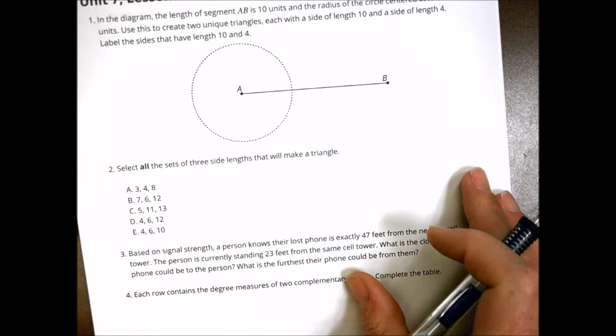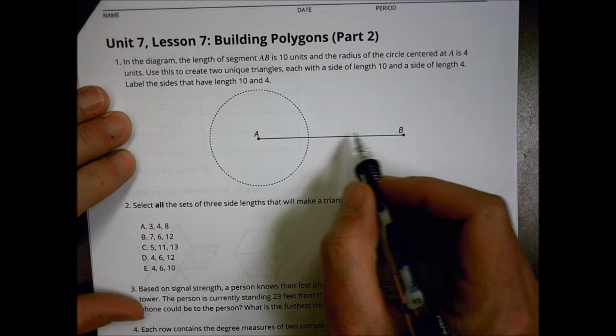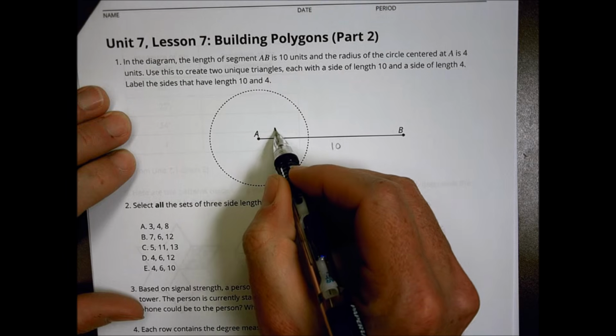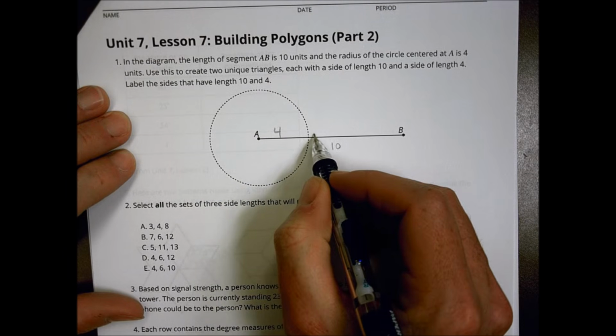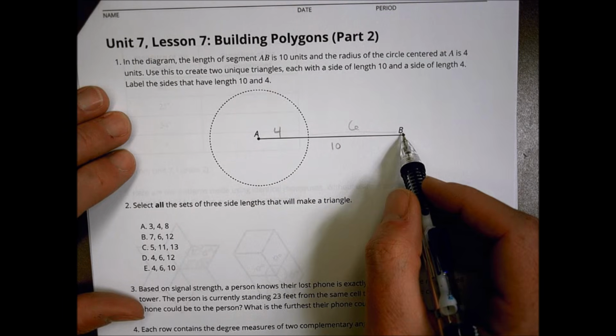All right, number 1. In the diagram, the length of segment AB is 10 units, and the radius of the circle centered A is 4 units. So here to here is 4, which makes this distance right here 6. Okay, if the whole thing is 10, that gives me 6 there.